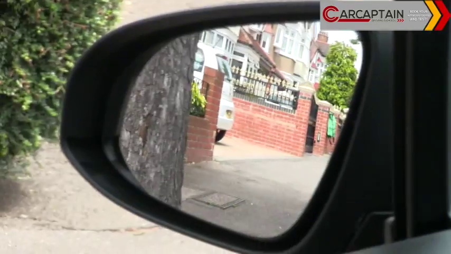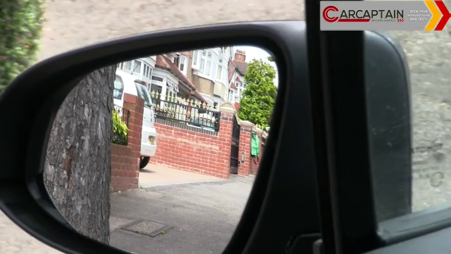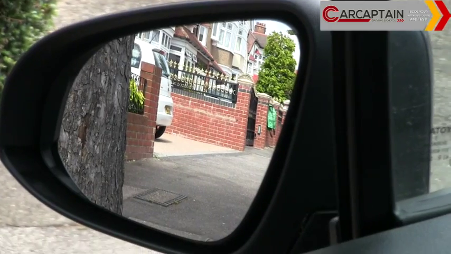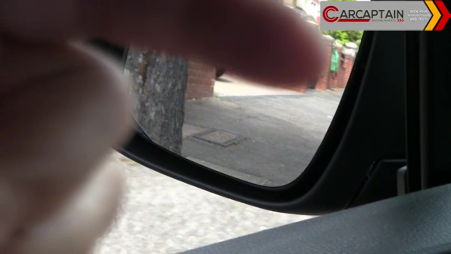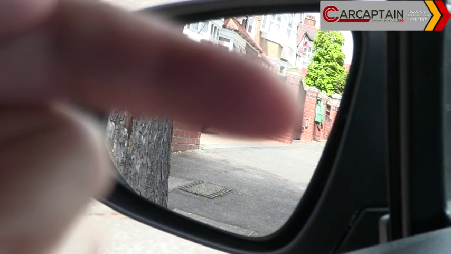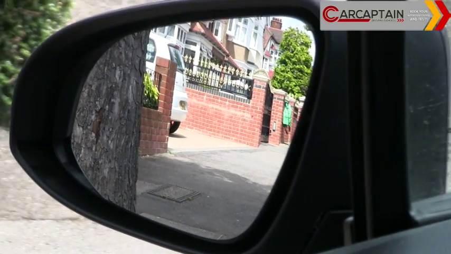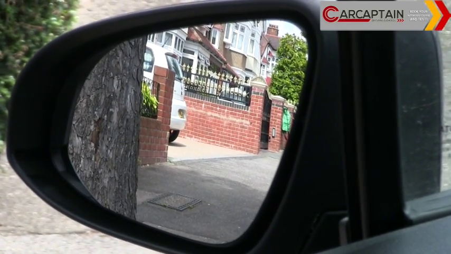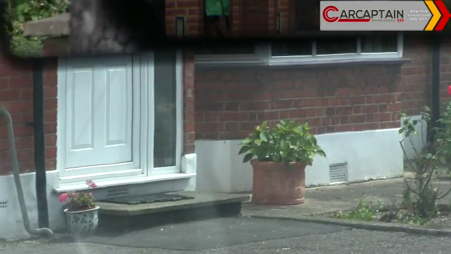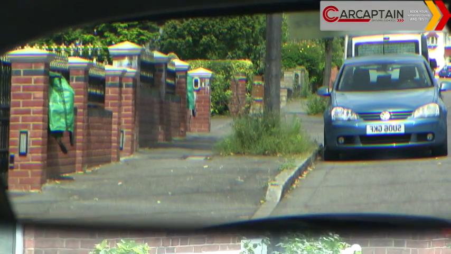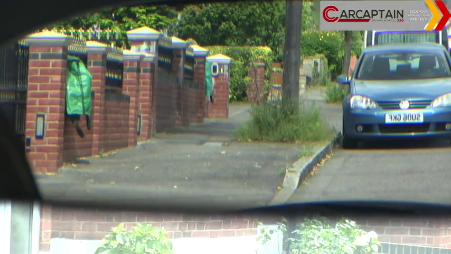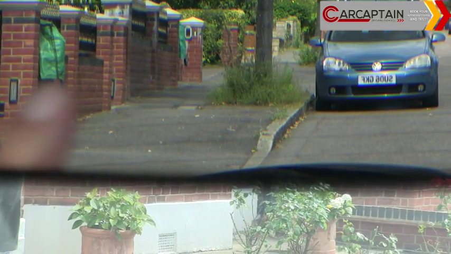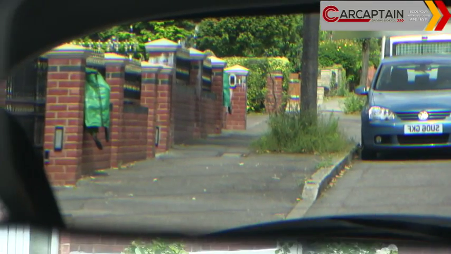Now when I go back, I want to identify something to check my overlap. So what we would do is look for something on the inside extremity of the mirror, which in this case is this green bag here. That green bag has got to be visible in our main mirror when we're in our normal driving position. And if we go back and look in our main mirror, in our normal driving position, on the very left hand side of our main mirror, we can see the green bag over there.